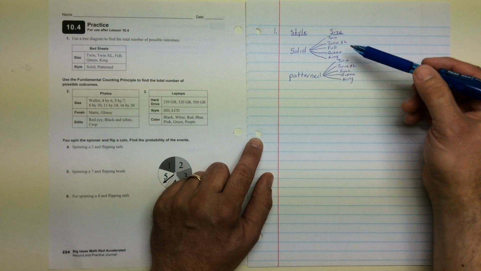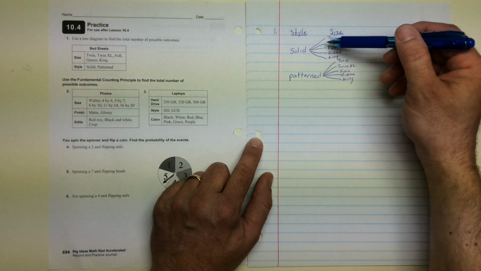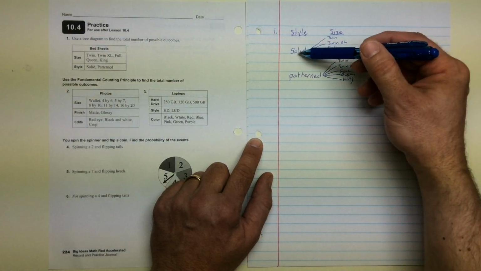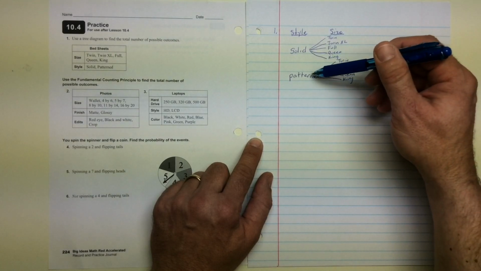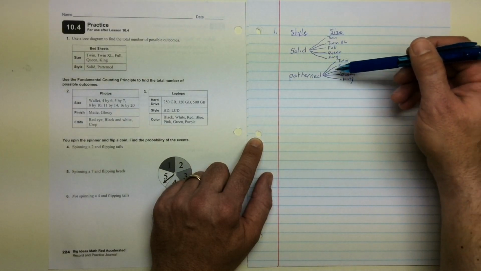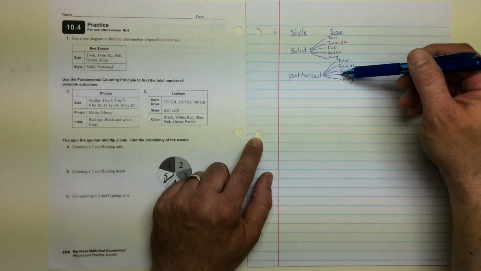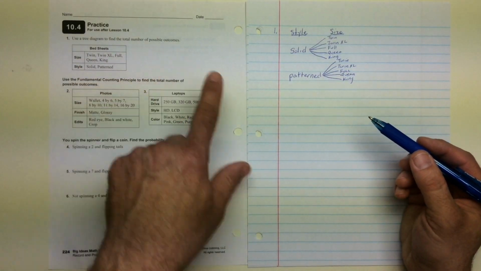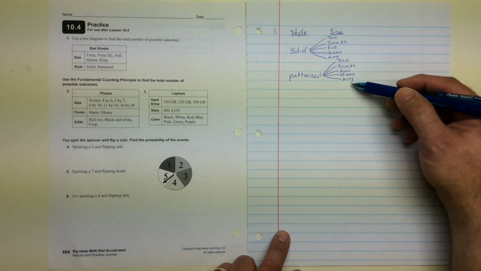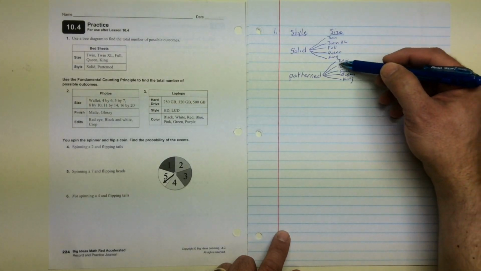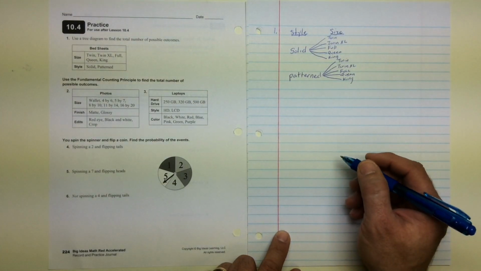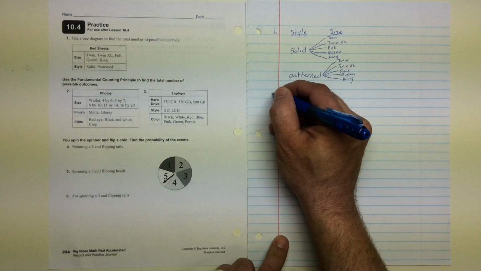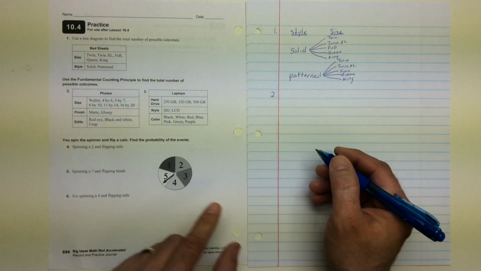So we have solid twin XL, solid full, solid queen, solid king, patterned twin XL, patterned full, patterned queen, patterned king. Okay, so the total number of possible outcomes would have been 10. We can get that by just counting the branches of our tree diagram out here. That probably takes us about as long as the rest of this thing is going to take all together here.